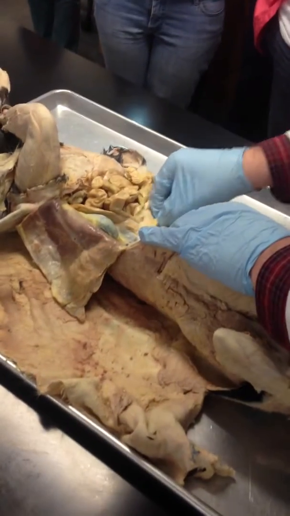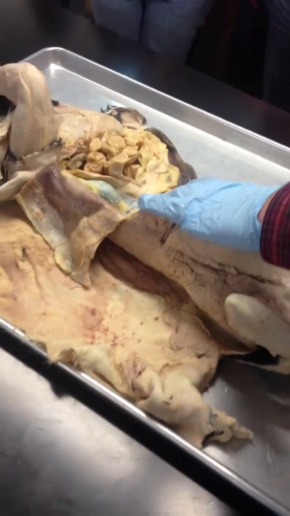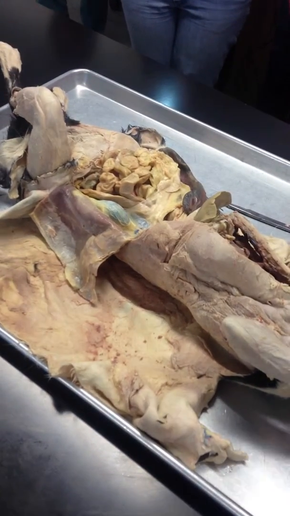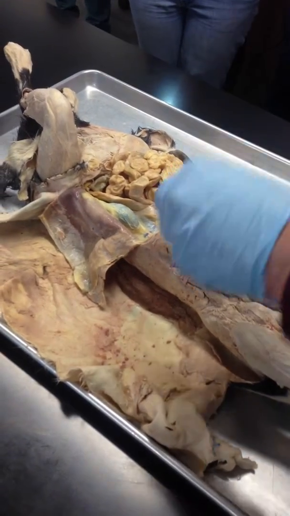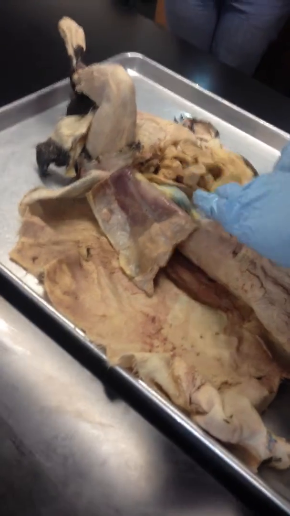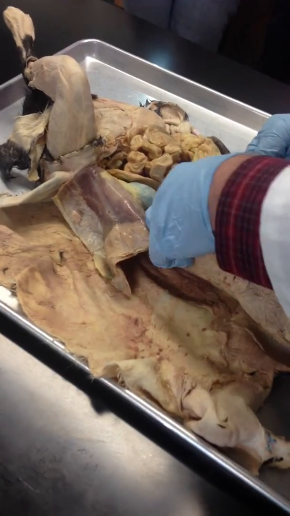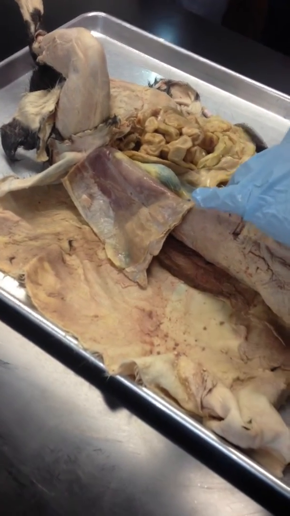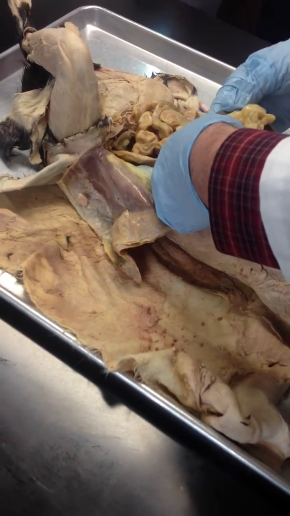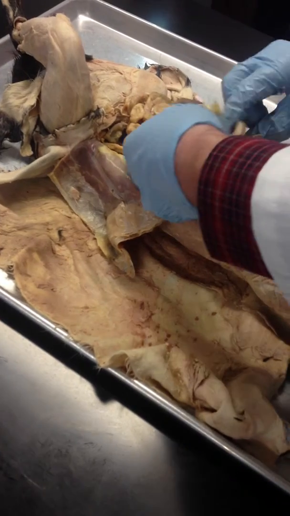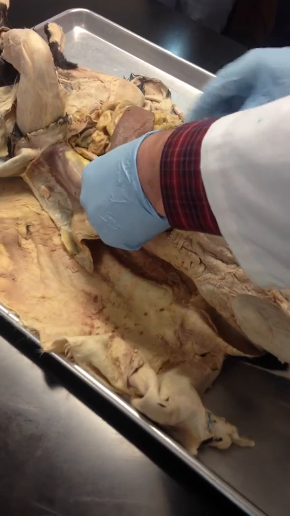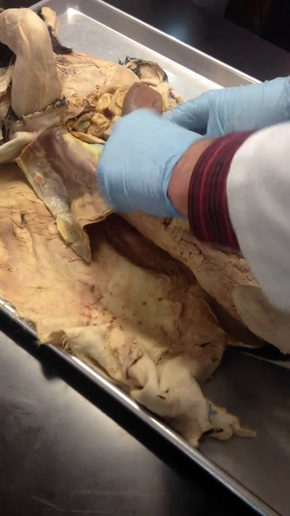See the pancreas. The pancreas usually looks like if you took lean ground beef and chewed it up, formed it up into kind of a narrow shape. That's the pancreas. See it.